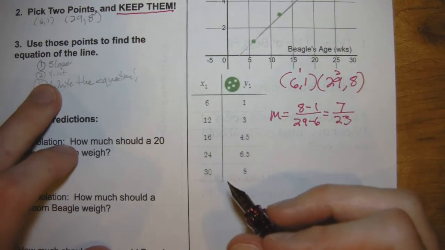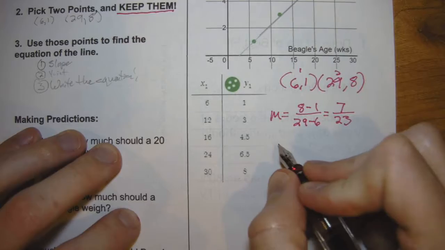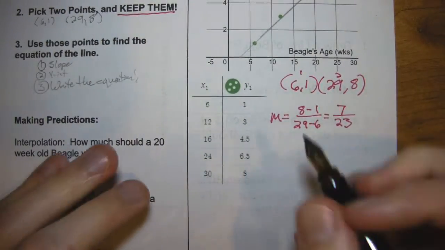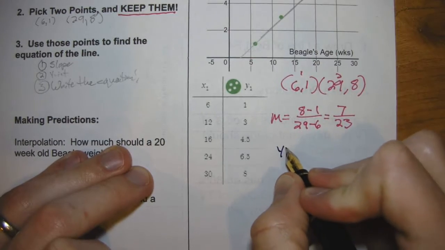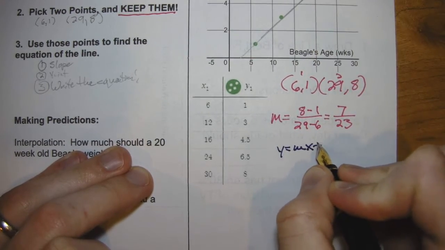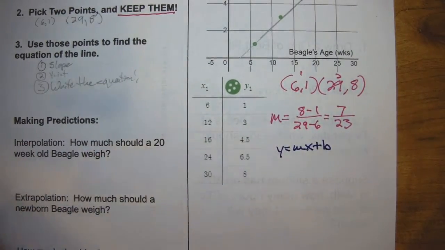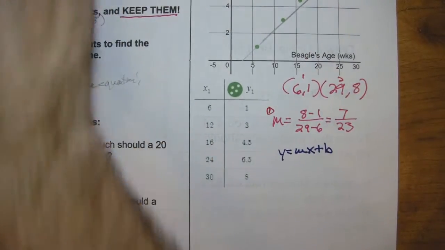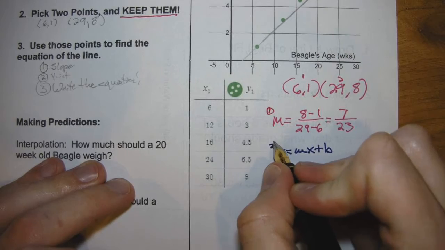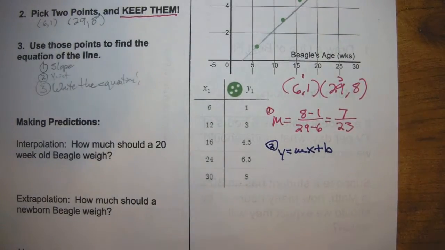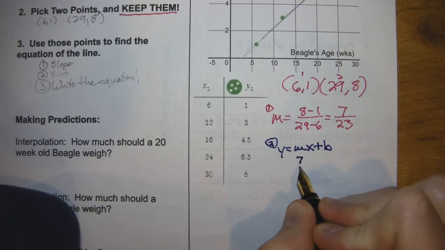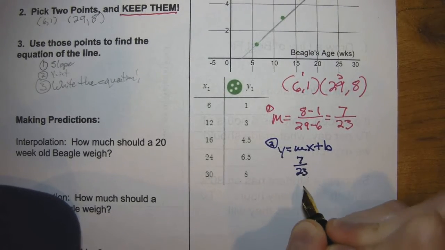All right, step 2, we need the y-intercept. So let's do that. Now let's change color, make it a little easier to see here. So y equals mx plus b, that's step 1. We'll number that real quick. Step 1, here we go, step 2. So let's find that y-intercept. So I'm going to use my slope. So instead of m, I'm going to write 7 over 23.